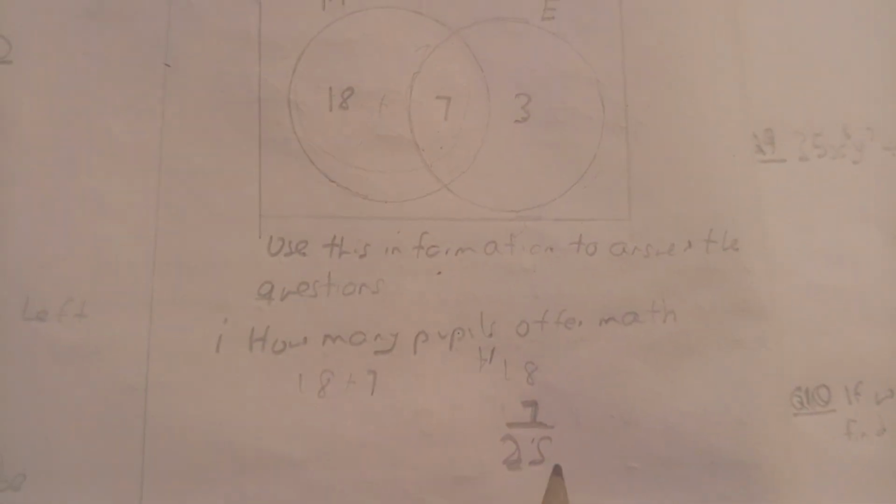18 plus 7. 8, 9, 10, 11, 12, 13, 14, 15, 16, 17, 18, up to 25. This is the number of people who offer math.